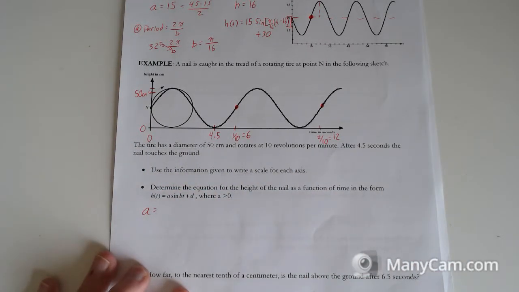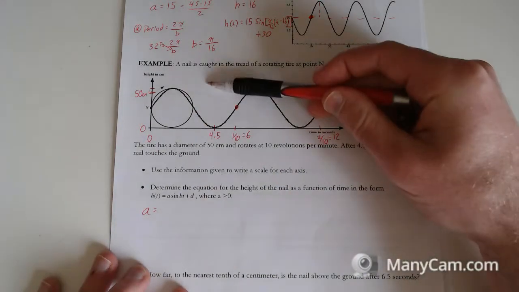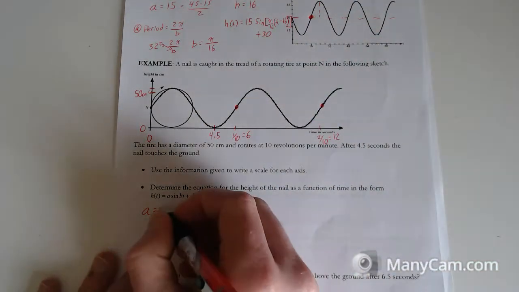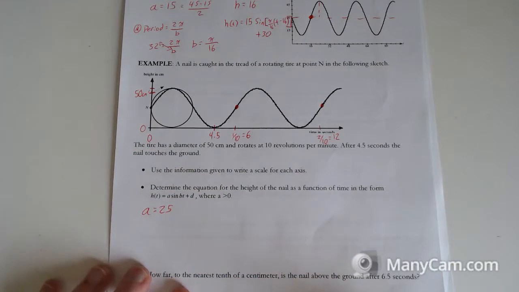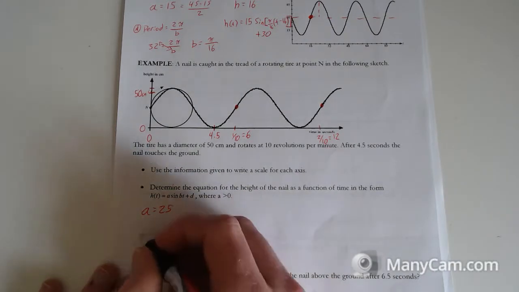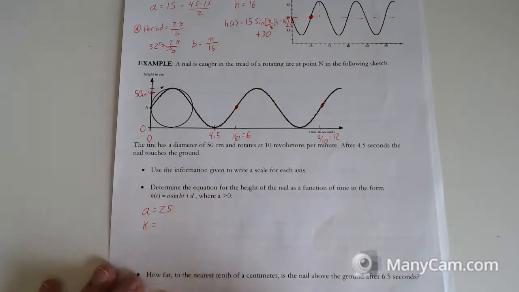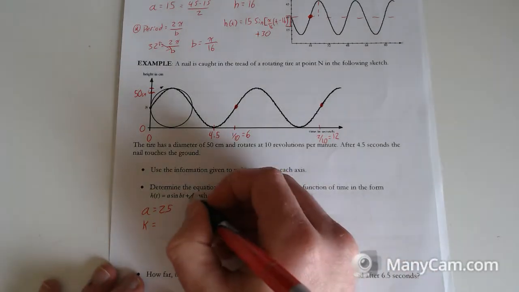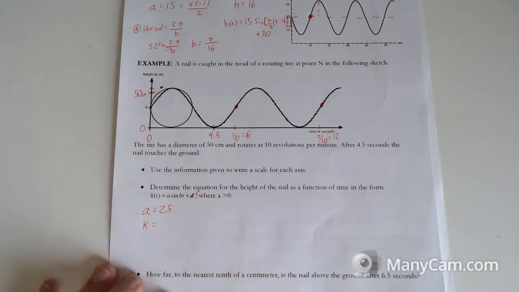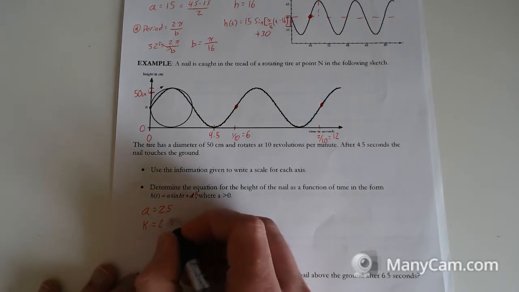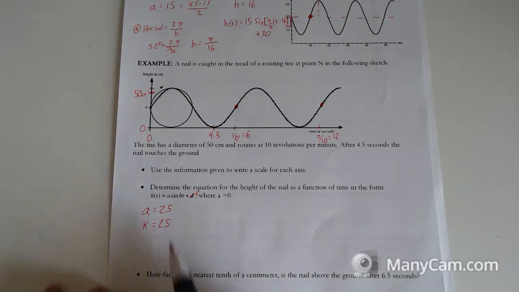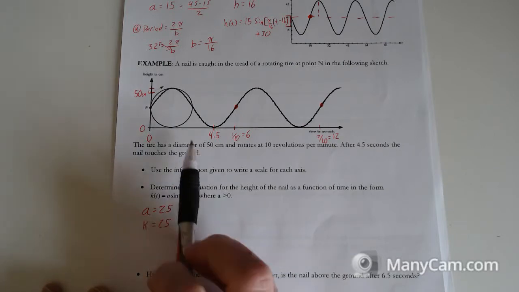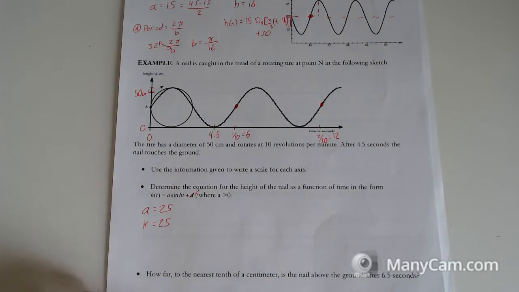What's our amplitude? Well, it goes from 0 to 50, but it's half that, so it's 25. What is our k value? I'm going to call it k, even if they call it d here. So our k value is the middle. That should be 25 as well. That's because they're the same number. That means the bottom of the tire is going to be at 0.